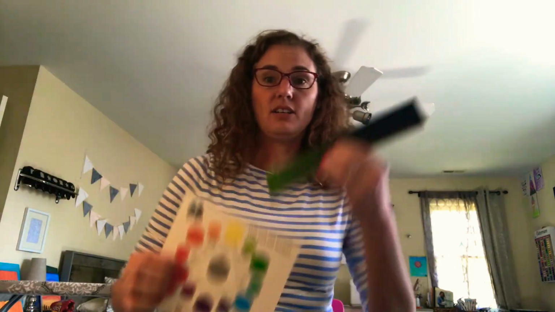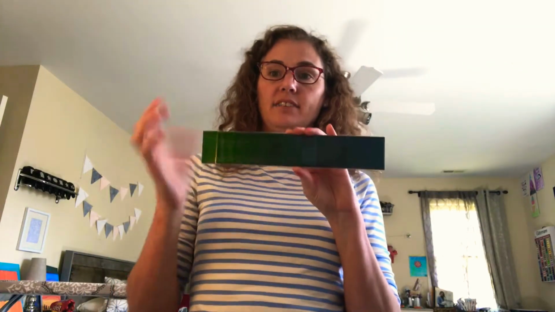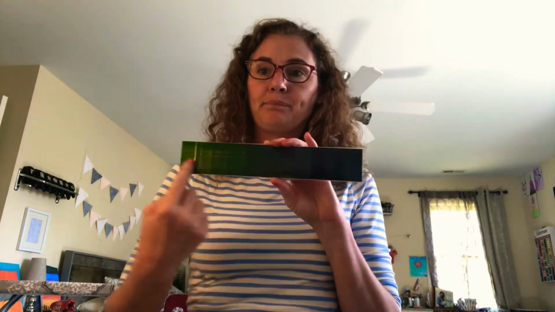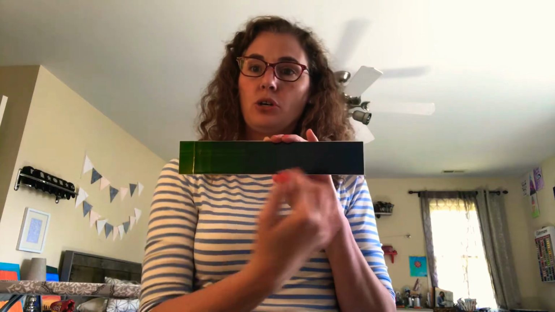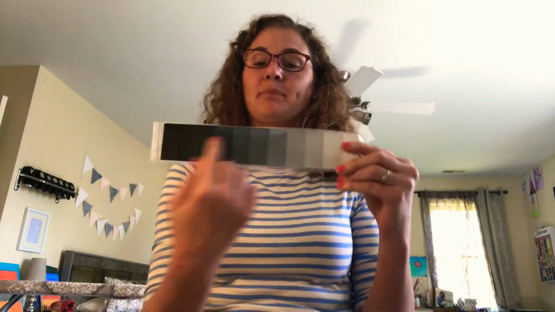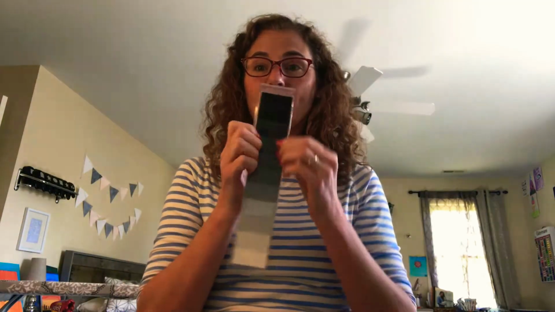Okay, now last week we talked about value and color. In color, value is the lightness to darkness of a color. And we talked about the color wheel and our value scale. And some of you went outside and found green items that you could make your own color value chart. And then some of you sent me your pictures of a color that you did with your pencil, and you made your own pencil value chart.